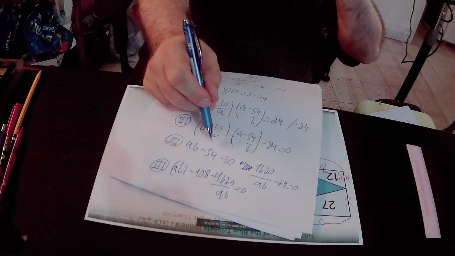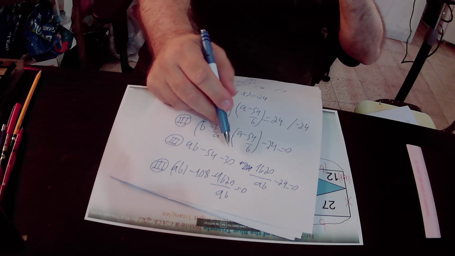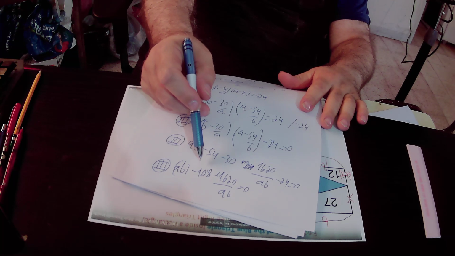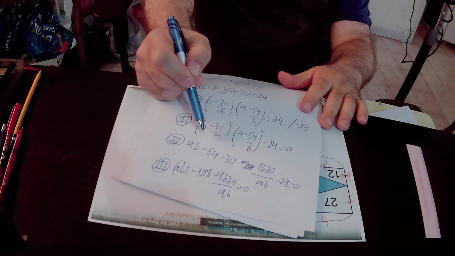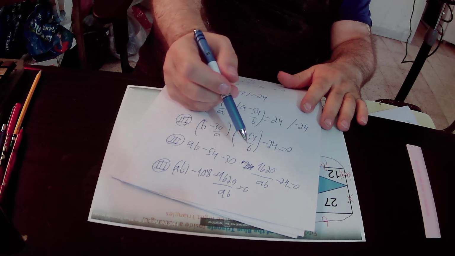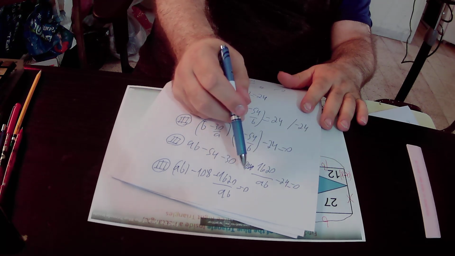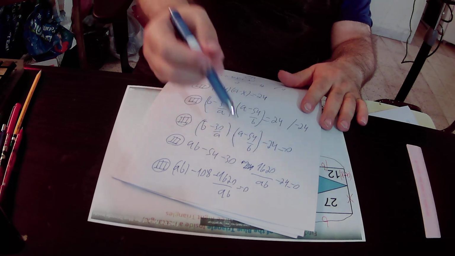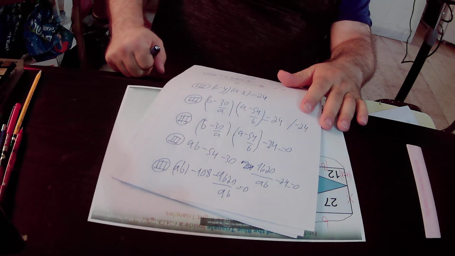As I've already told you, negative 54, negative 30, negative 24 equals negative 108. Here we copied AB as it is, and 1620 over AB, I copied it here.